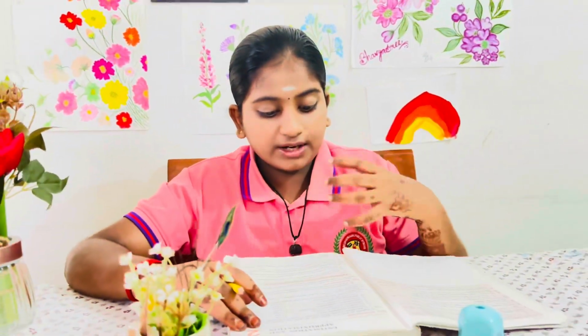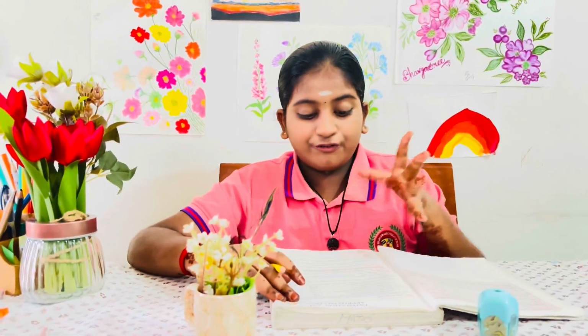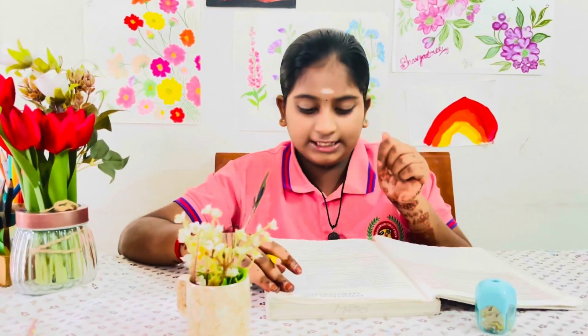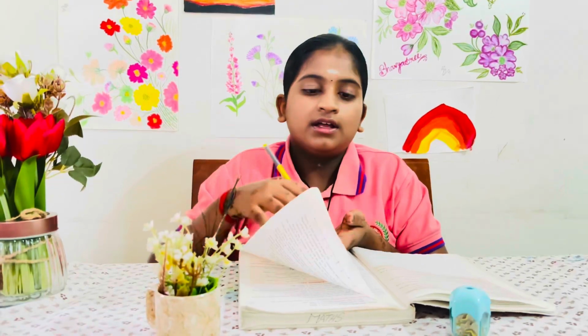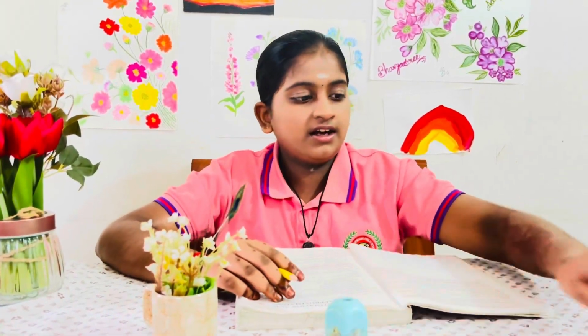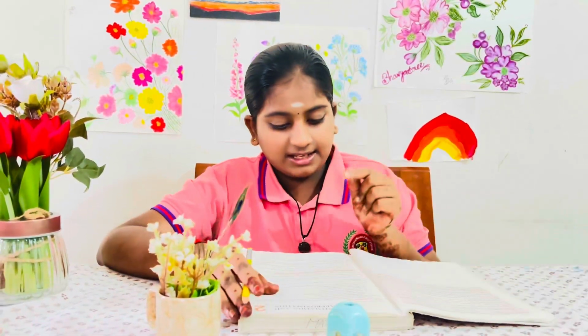Now, there are some more examples for approximation. Let the length of a string be 18.2 centimeters. It can be approximated to 18 centimeters. I don't need to be so exactly at the point. Just like if I am going to a place, there will be a landmark, right? Just like that, 18.2 centimeters, I can round it off to 18 centimeters.